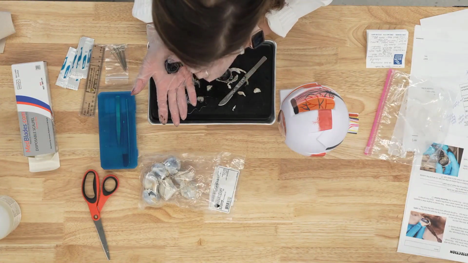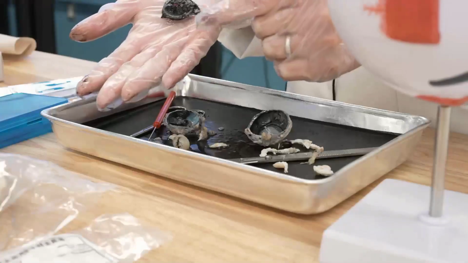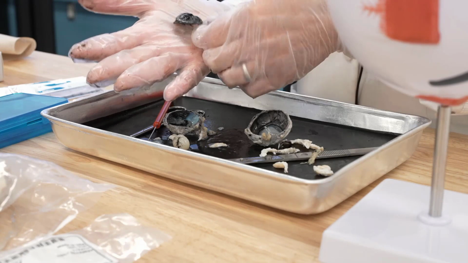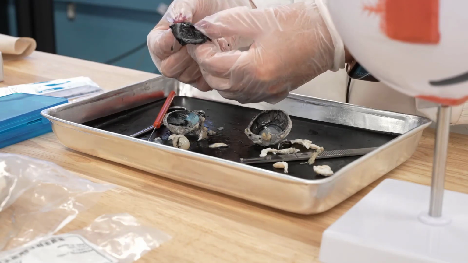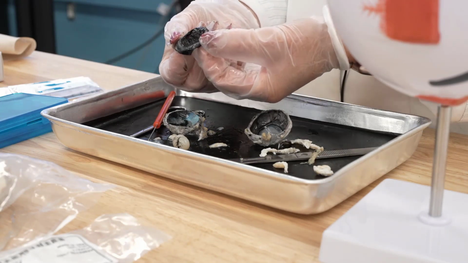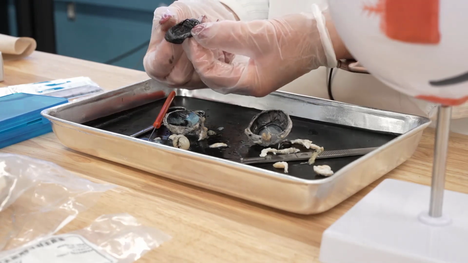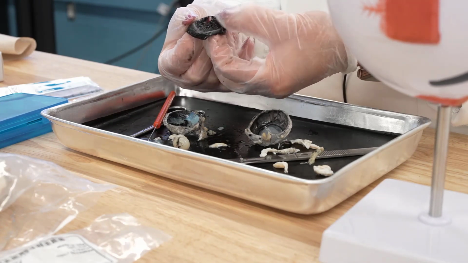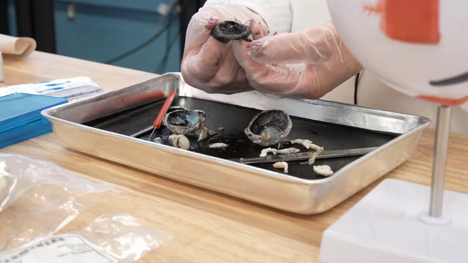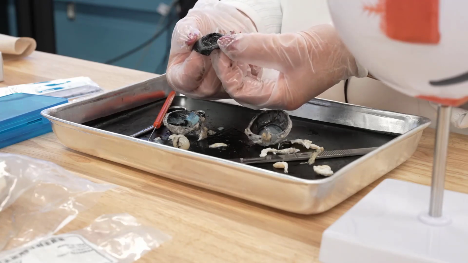His pupil's usually a little more round. The iris is the colored part of your eye. It has different pigment spots. The more pigment spots you have on the iris, the darker your eye is. So this cow has a dark iris.